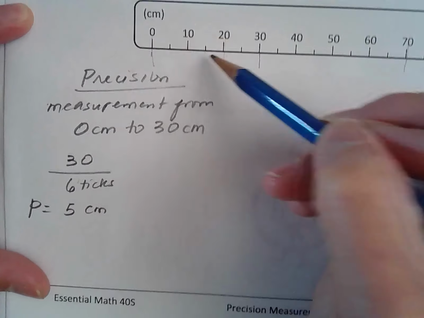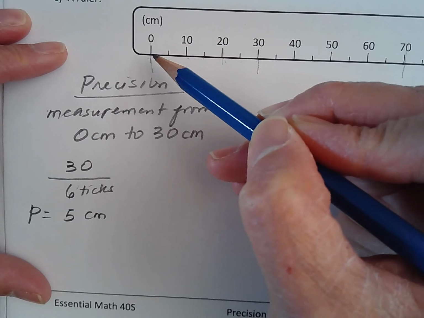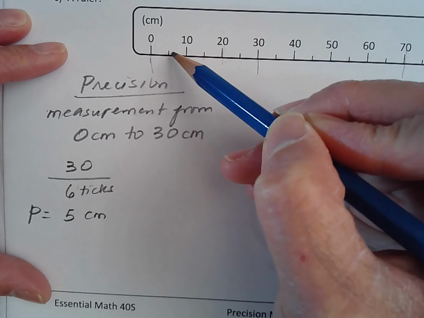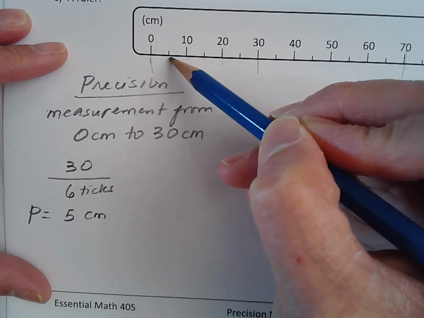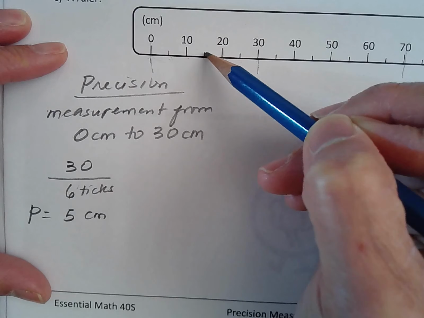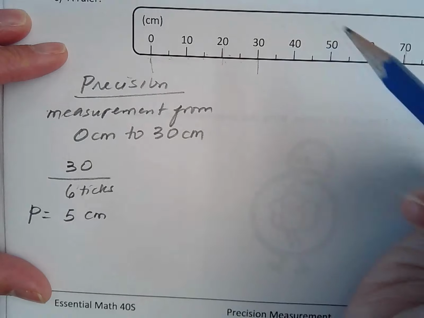If you look at this one, does that look like 5 centimeters every tick mark? Yeah, because it's counting by 5. So 5, 10, 15, 20.